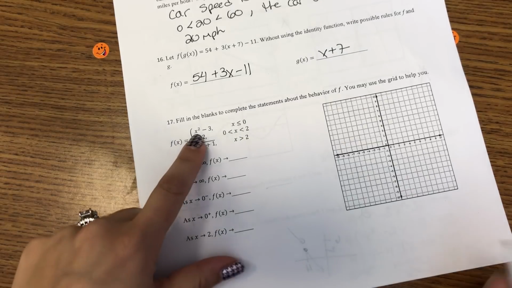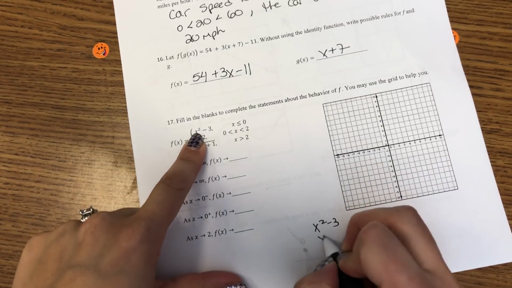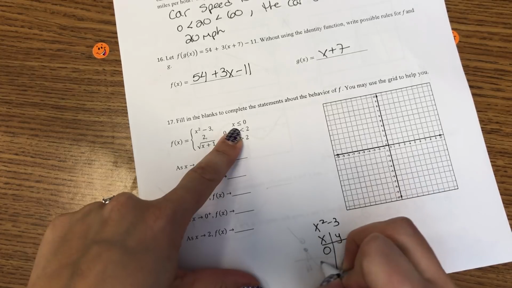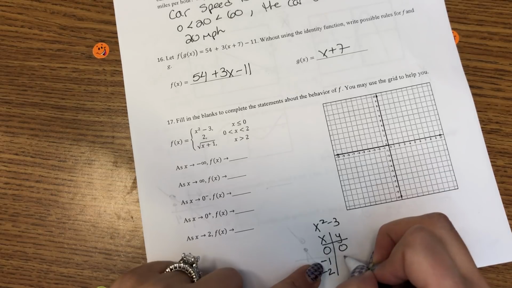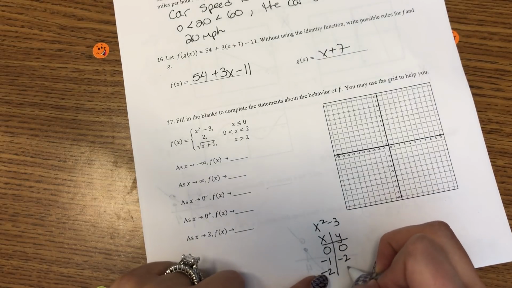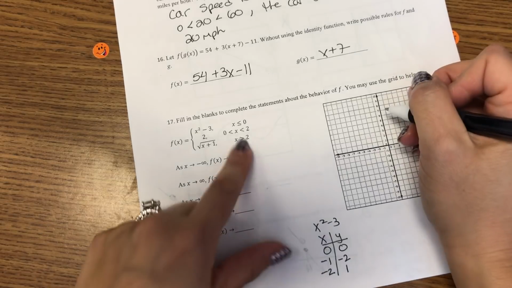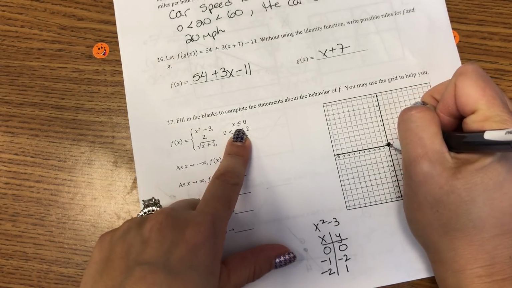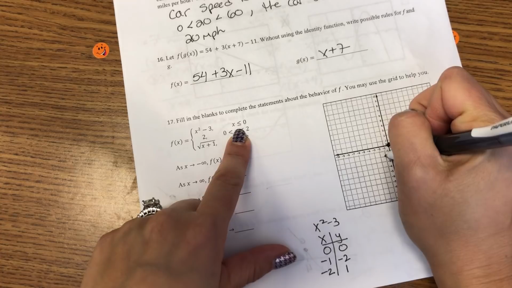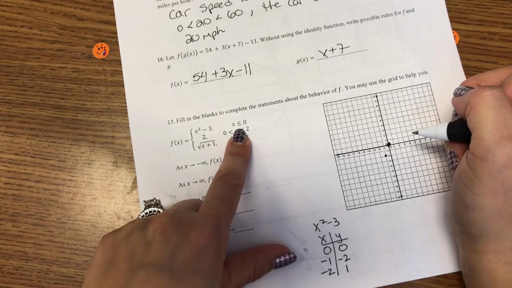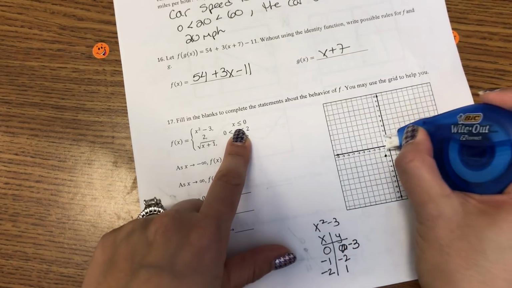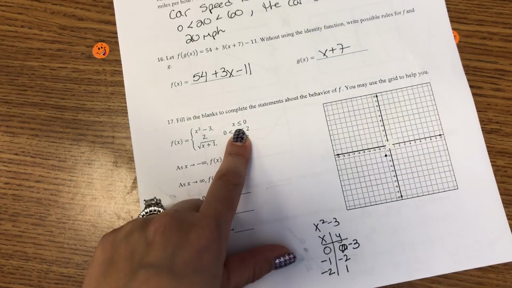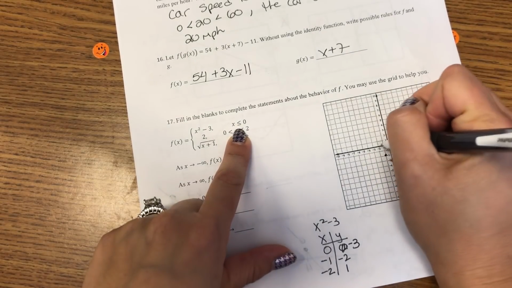Okay, we got to make this graph. x squared minus 3, starting at 0 and going lower. So that's 1 minus 3, 4 minus 3. But it's a closed circle because of the or equals. Oh, that's silly. That's negative 3. Sorry. 0 squared minus 3 is not 0. Okay, that makes more sense.